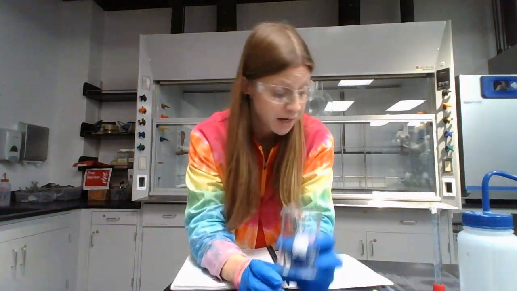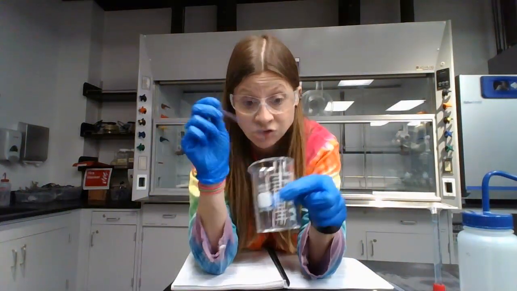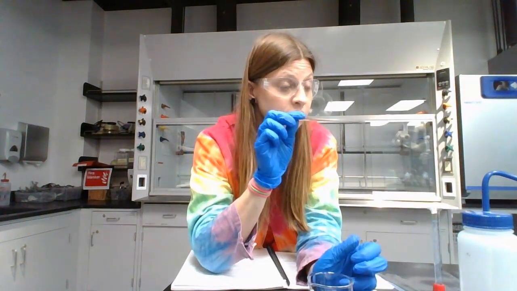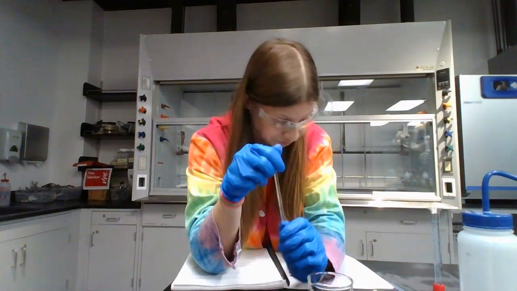Once we've got our solutions made, we need to make sure that the sodium chloride and the water are well mixed. You're going to take a glass stir rod and just mix up the salt and water. You're going to do this for all your standards, but we don't want to contaminate them. So take your glass stir rod and rinse it with DI water and then dry it with a paper towel before you use it with another solution. Don't take it directly from one into another because that'll just contaminate.